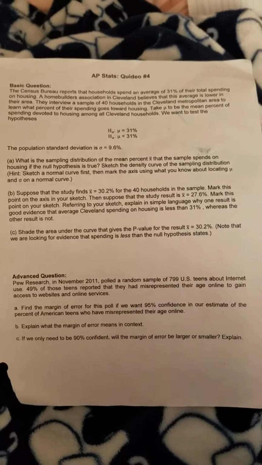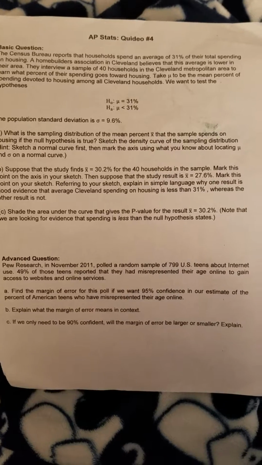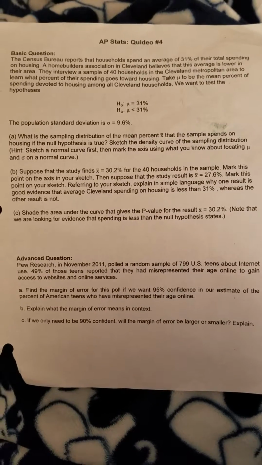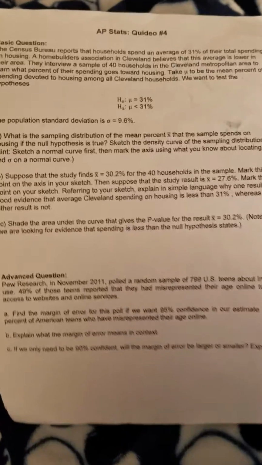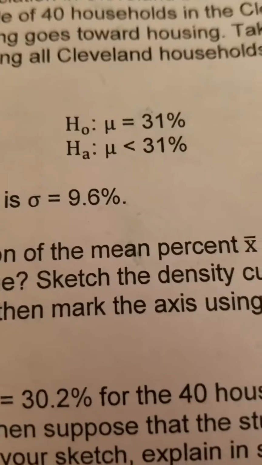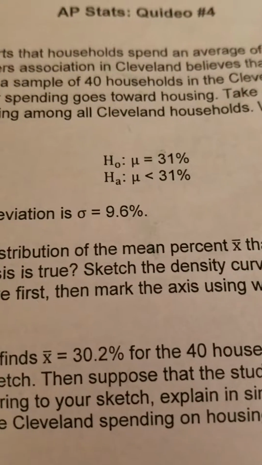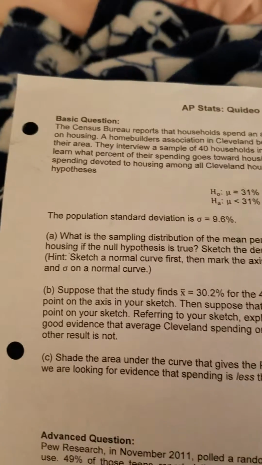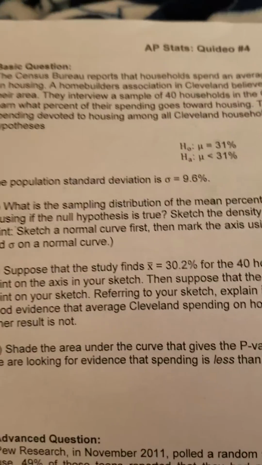Take mu to be the mean percent of spending devoted to housing among all Cleveland households. We want to test the hypothesis. H0 is mu equals 31%, and Ha is mu is less than 31%, and the population standard deviation is 9.6%.